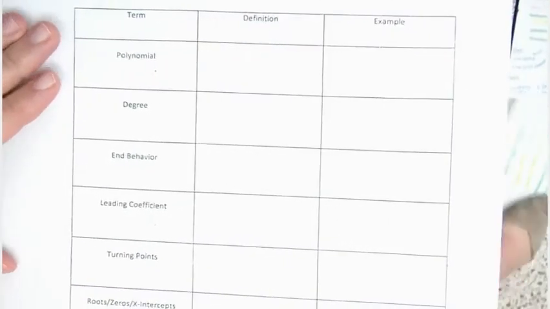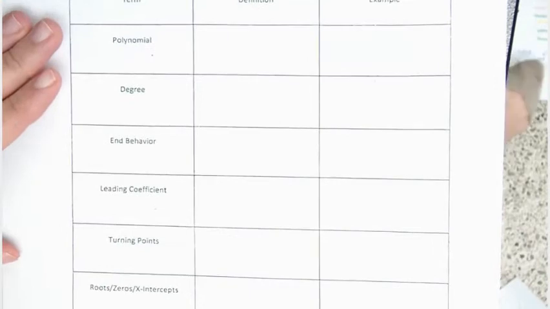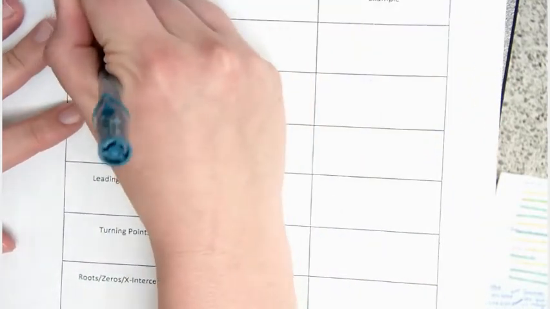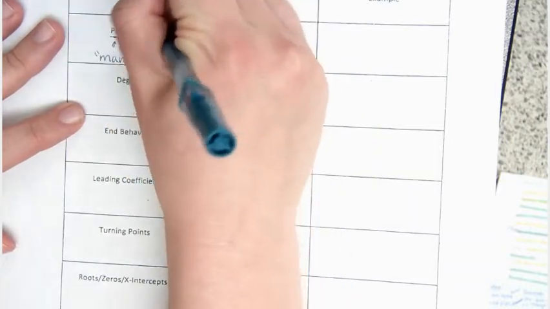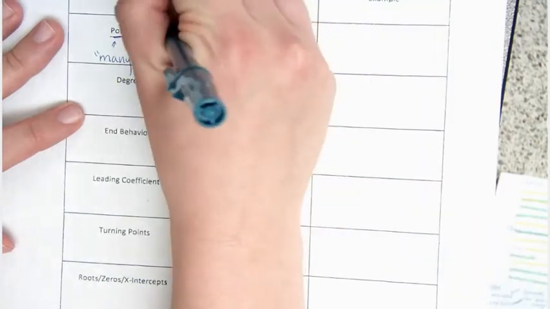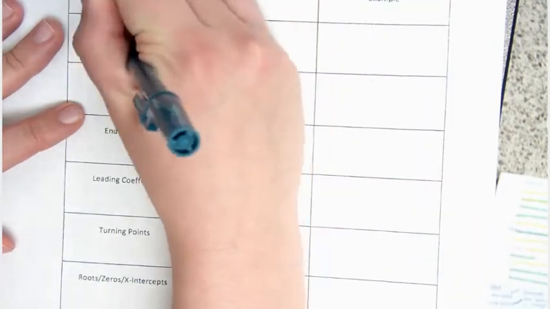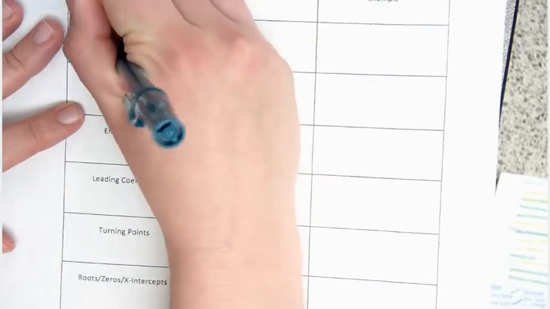Okay, so we're going to start off with the word polynomial. If you don't remember what polynomial means, we can try to separate it into our little prefix and suffix. The prefix poly, hopefully you remember, means many. And nomial means name, but we kind of use it to refer to the word term. So this just means many terms, okay? That's all this little guy means.